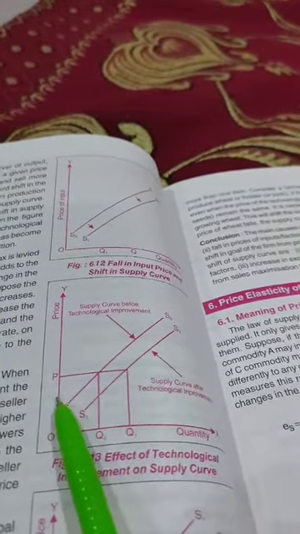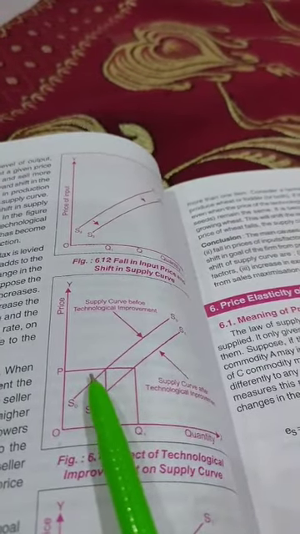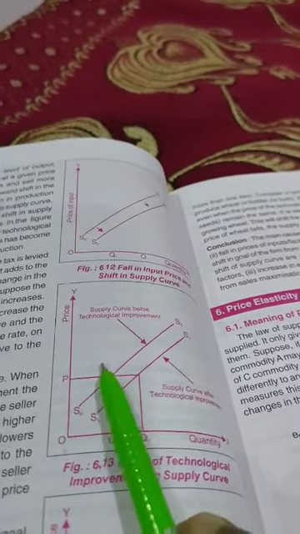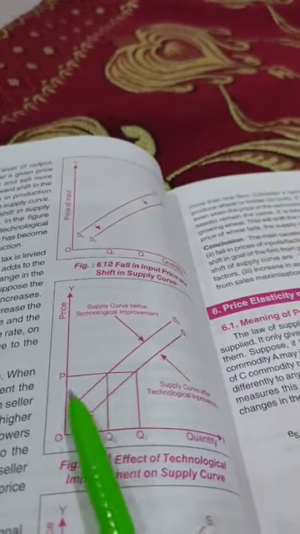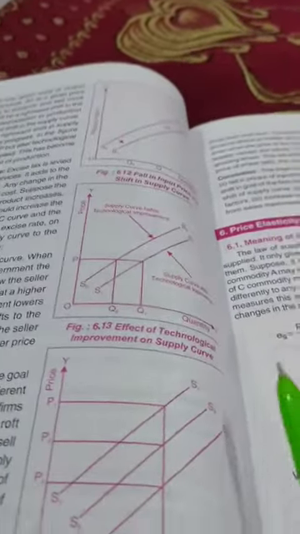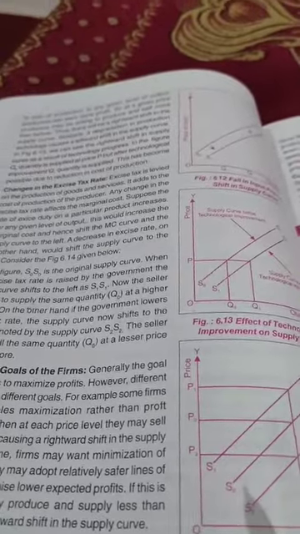The price is constant, but the cost of production will increase, hence the profit share of the producer will decline, and therefore the producer will intend to supply less of the commodity in the market.